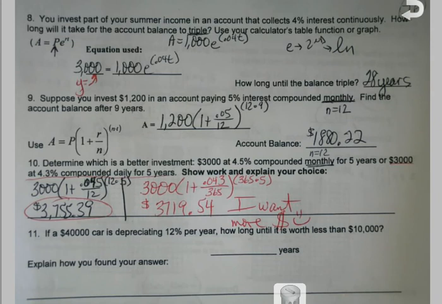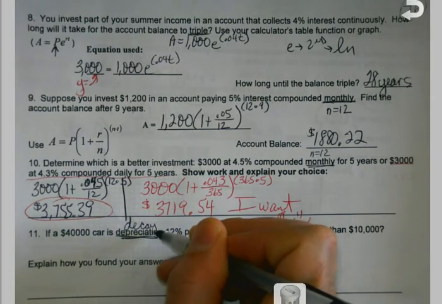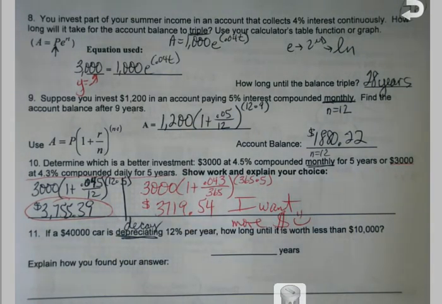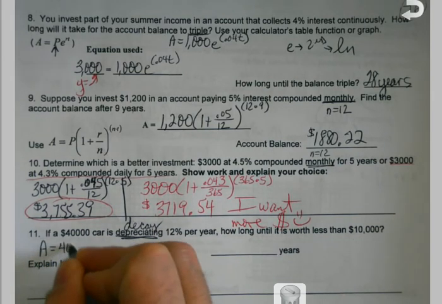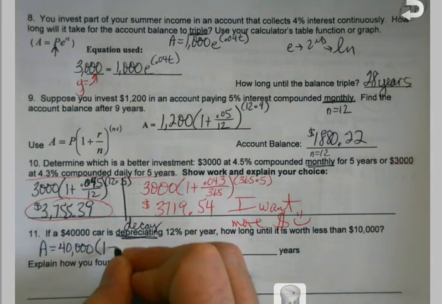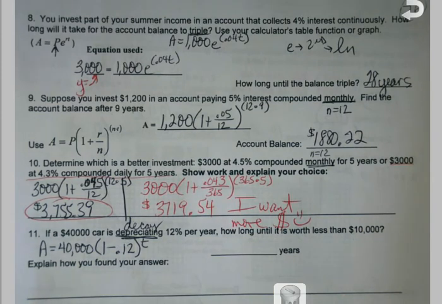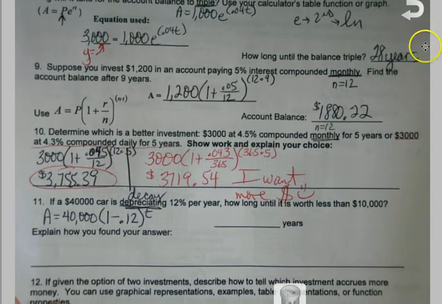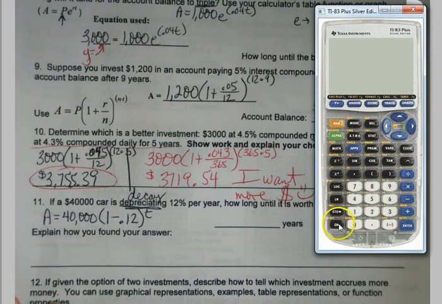So you're like, all right, this isn't too awfully terrible. If a $40,000 car is depreciating at 12% per year, decay, how long till it's worth less than $10,000? Okay. Still start with my initial. It's decay, and it's not interest, so I'm not getting cute here. I'm just going to use my decay formula. And again, I don't know the time, so I got to get a little fancier again.